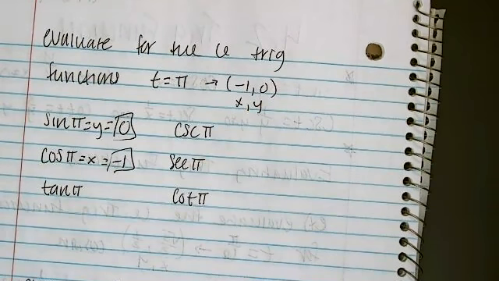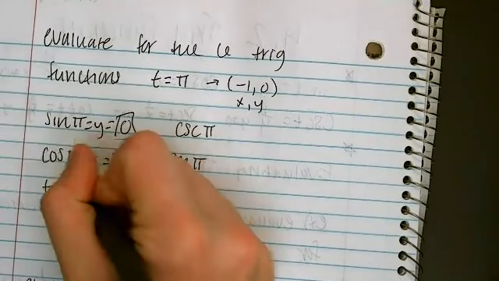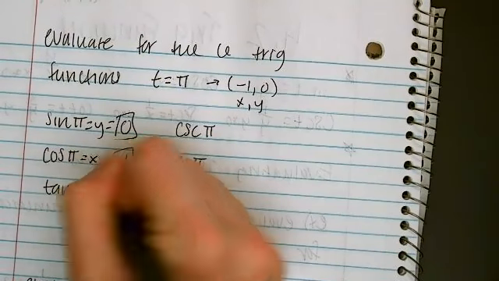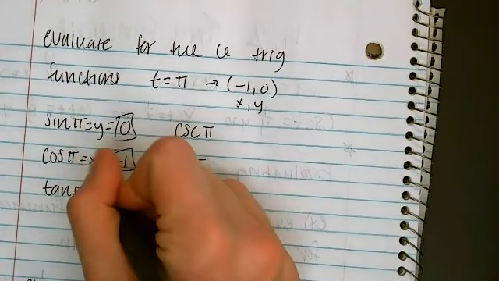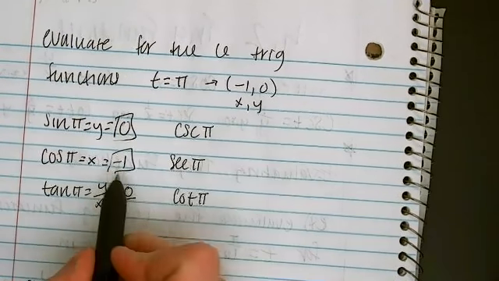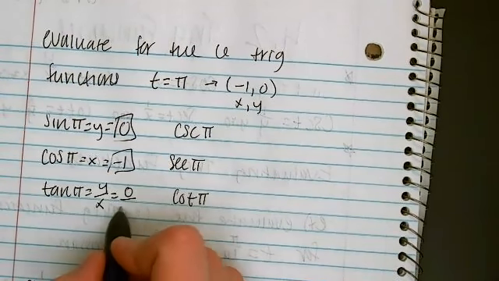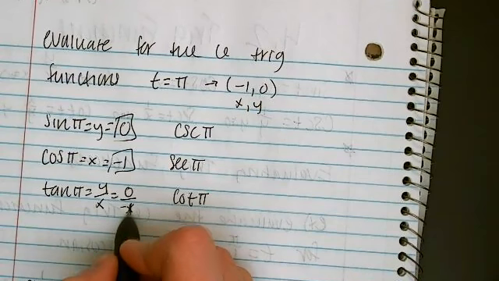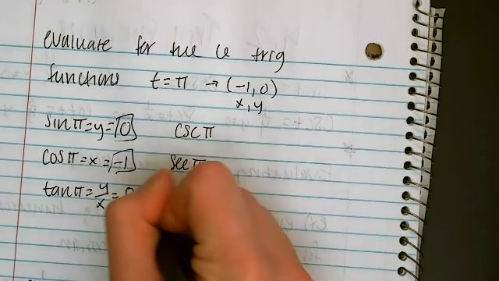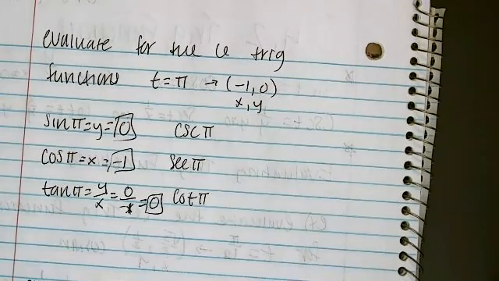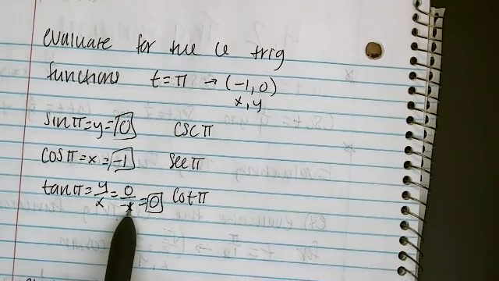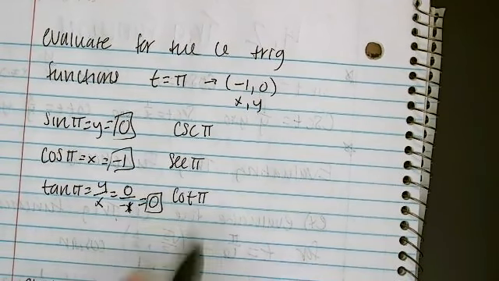Moving on from that part, we can get into tangent. Tangent again is taking y over x. So our y value is 0. Our x value is -1. 0 divided by -1 is just 0. Since we do have something in our denominator, it's okay.